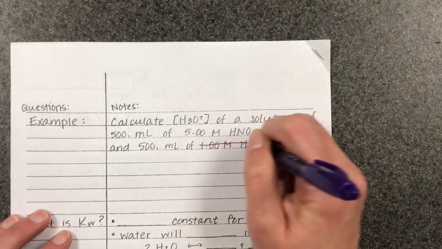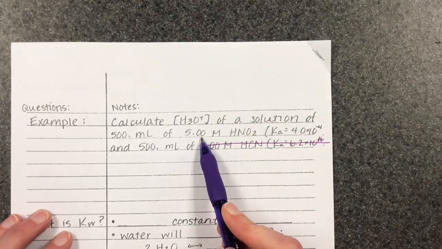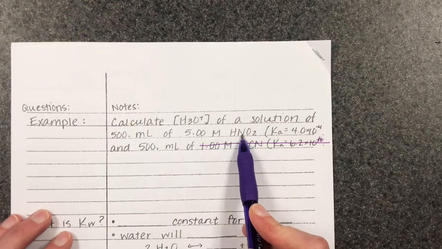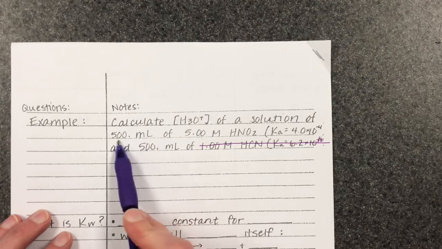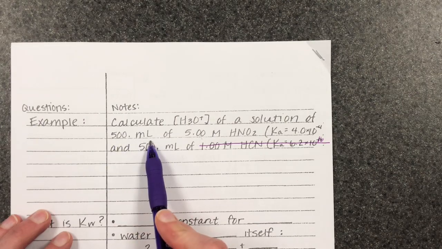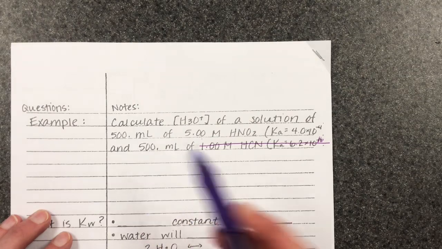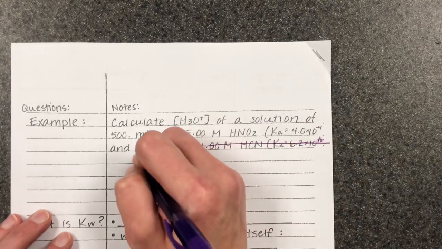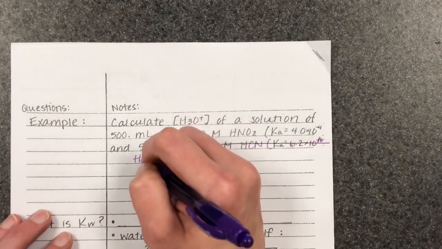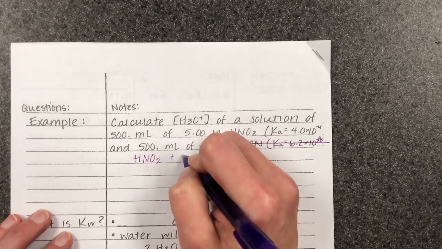And so I'm pretty much just going to ignore that one right here. Now we can't just use 5 as the concentration of this acid, because what we're doing is diluting it. If I'm taking 500 milliliters of the acid and putting 500 milliliters of something else in it, I am changing the concentration. So I'm going to write my equation just for this acid, because that's the only one that matters.